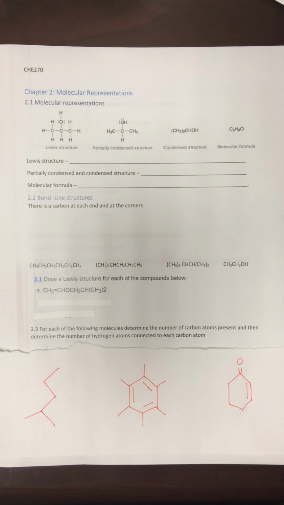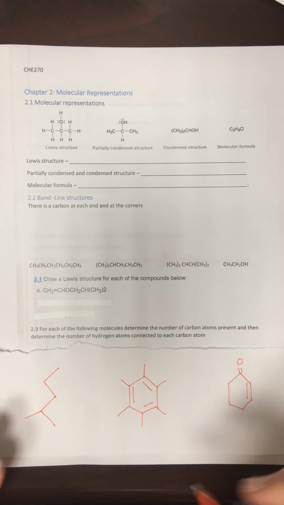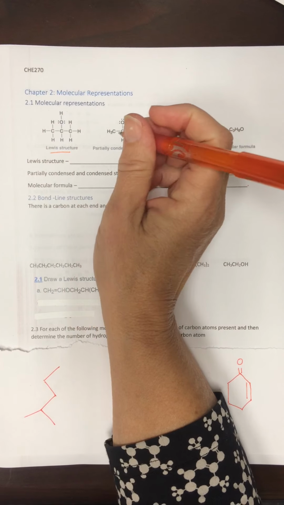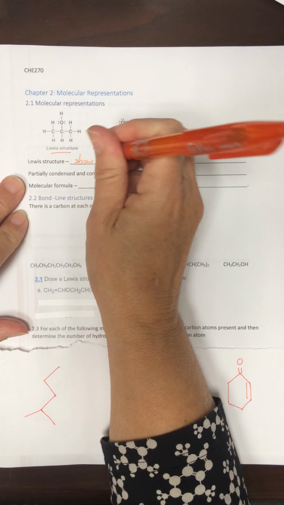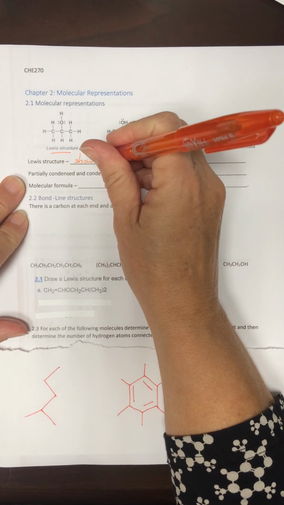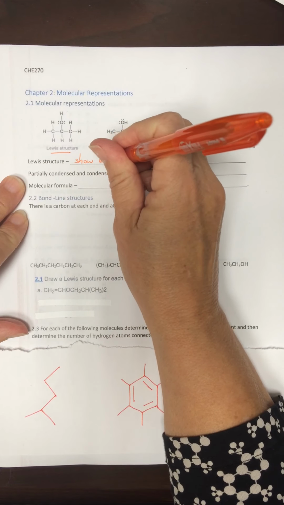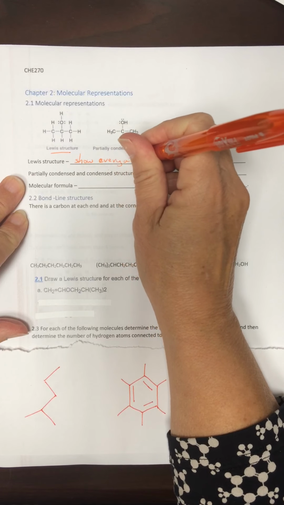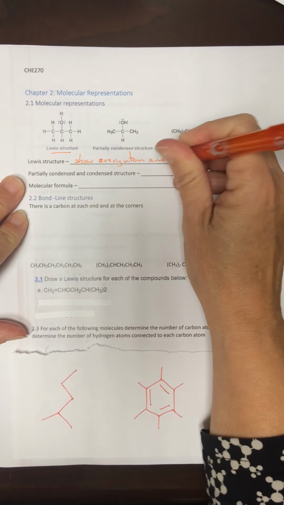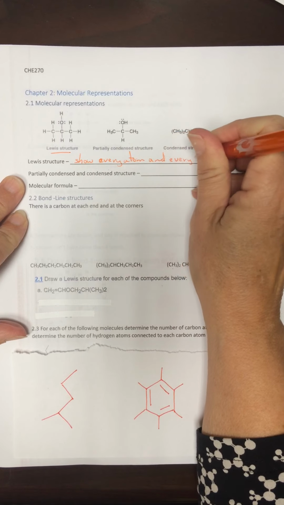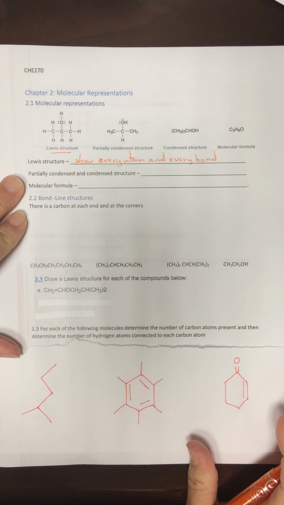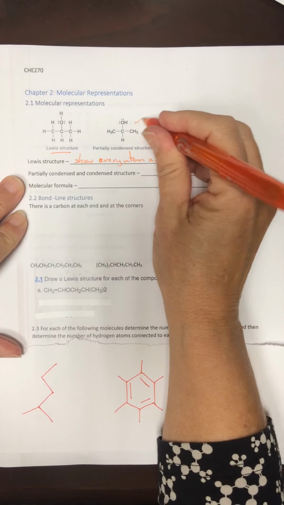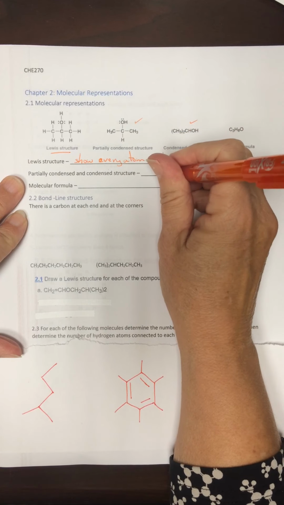So there's several ways that we can represent molecules. We can represent them as Lewis structures. Lewis structures show every atom and show every bond. We can also show molecules as a partially condensed or a condensed structure. Here, atoms are grouped.